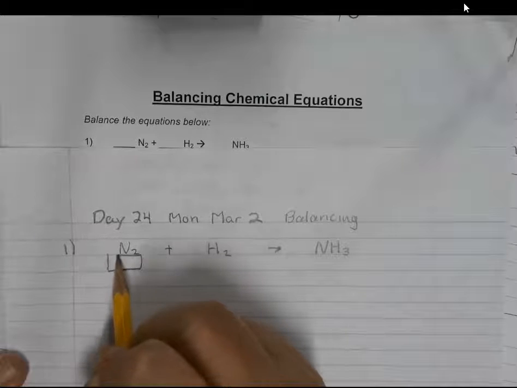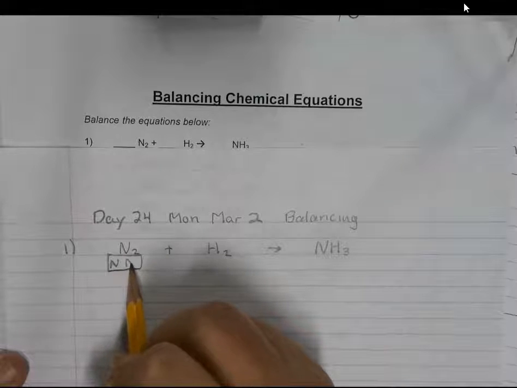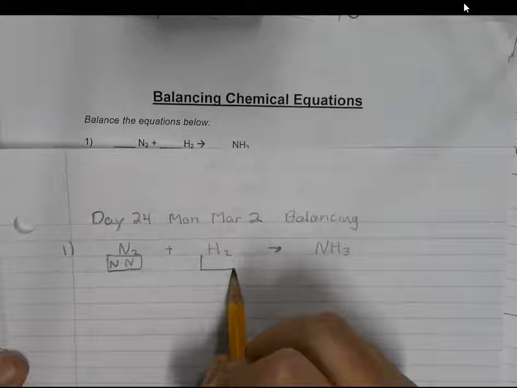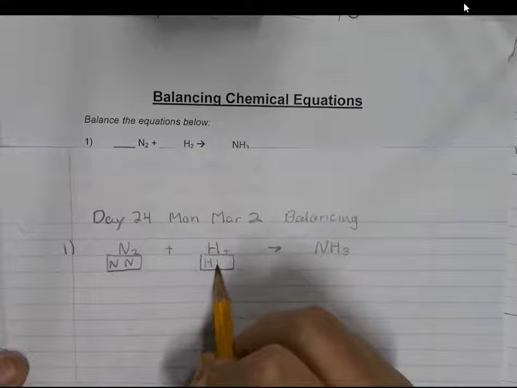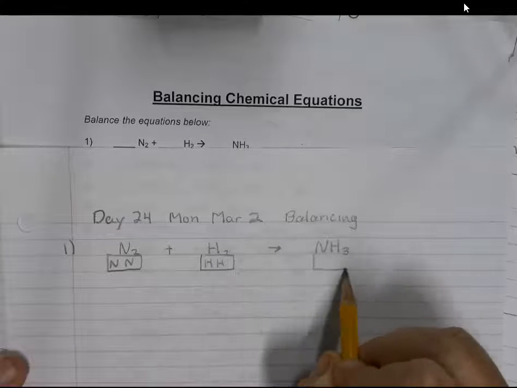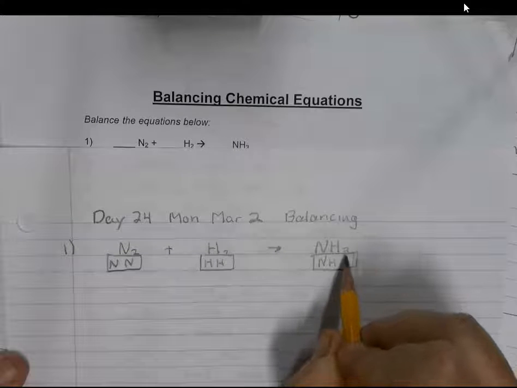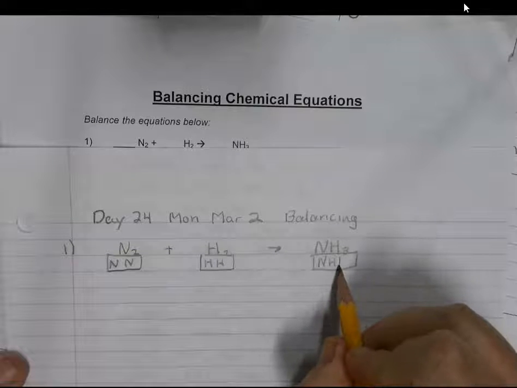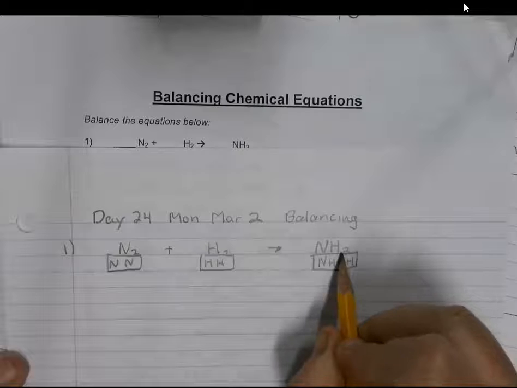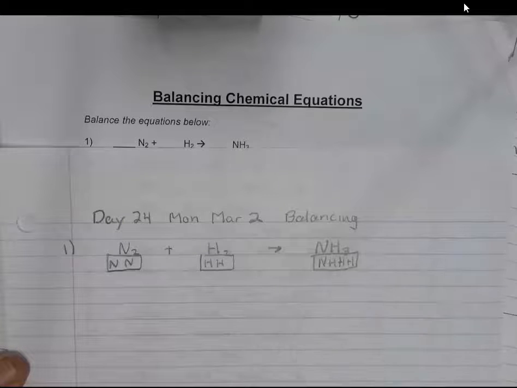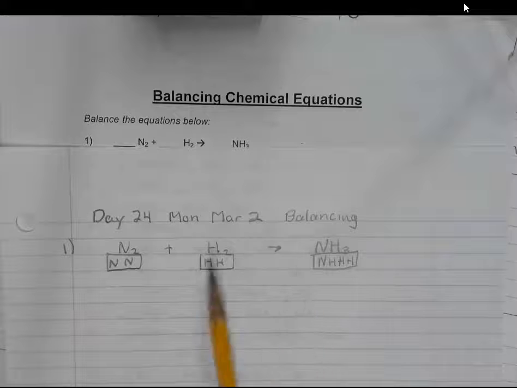So you draw a box and you put two N's in it. Draw a box here and put two H's in it. Draw a box here and put N and three H's. So you never put the subscripts in the box. You always break H3 out into three different H's. Okay, now what you do is you simply have to get the same number of N's on both sides and the same number of H's on both sides.